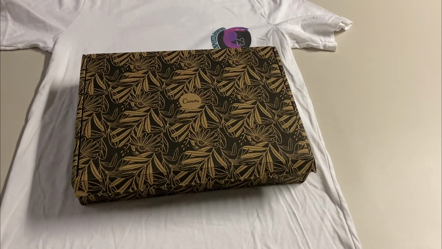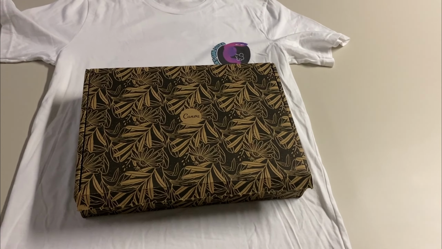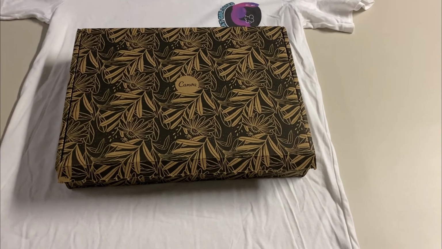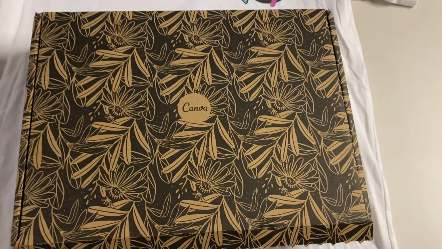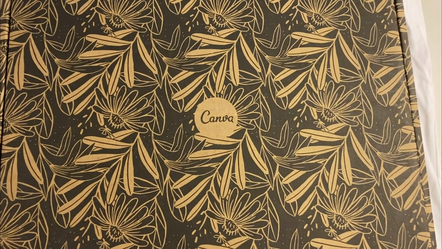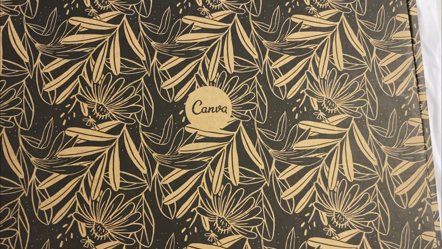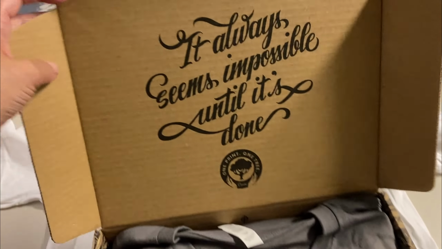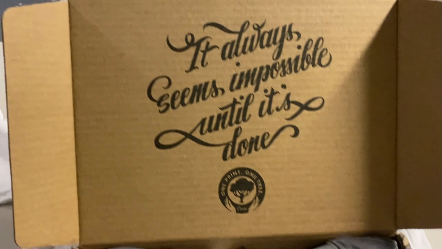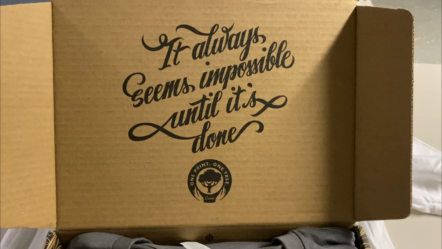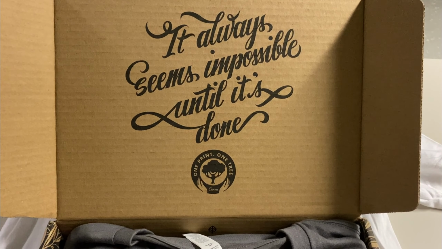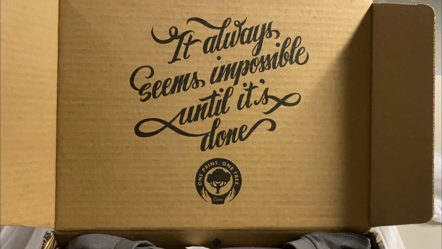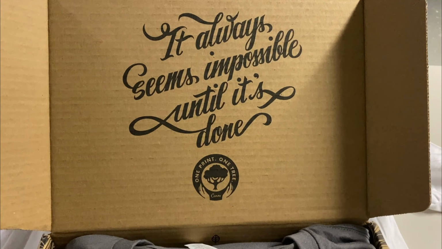All right, so our designs arrived in about 3 to 4 days, and they arrived in this beautiful cardboard box with the Canva logo on it, and it's just beautiful with these flowers and leaves. When you open up the box, there's this nice paragraph in there that says, "It always seems impossible until it's done." And then there's a little logo at the bottom from Canva that says, "One print, one tree."